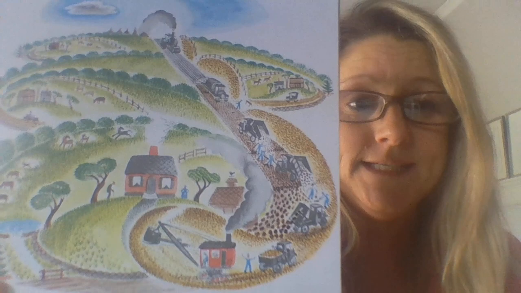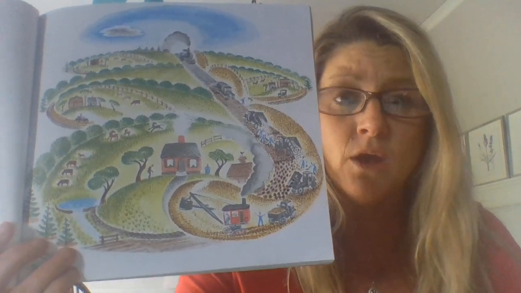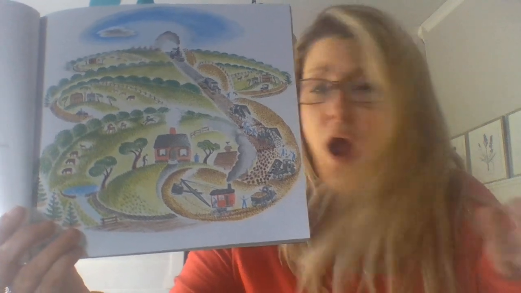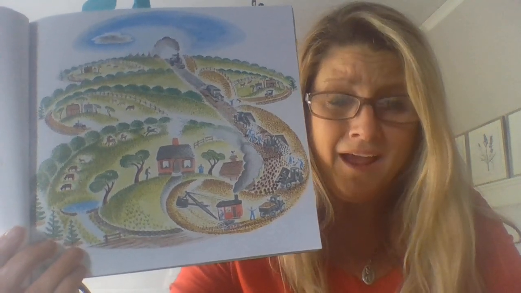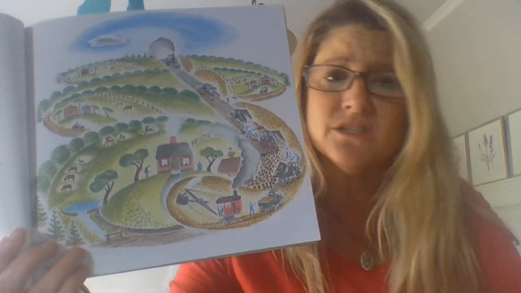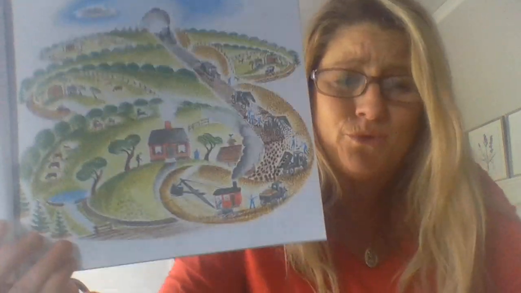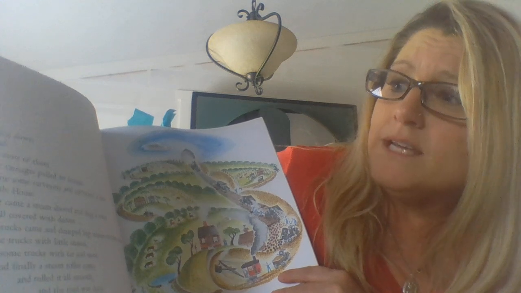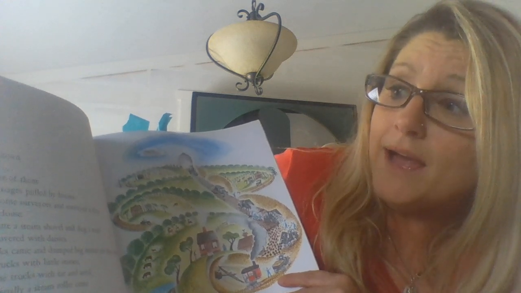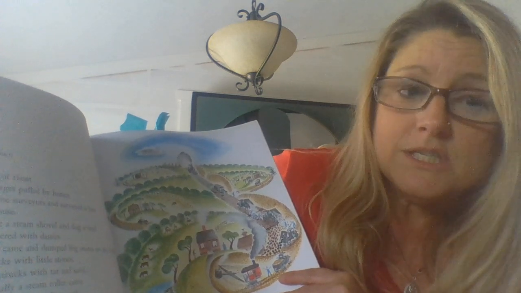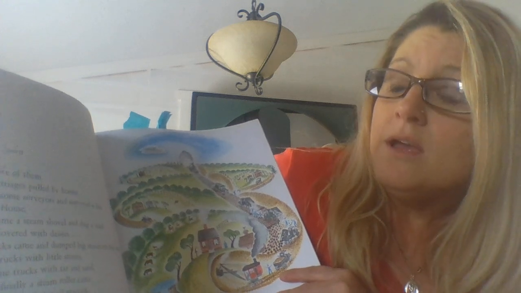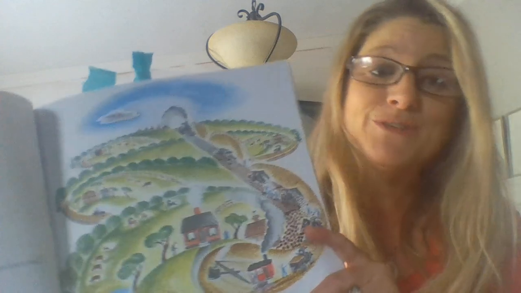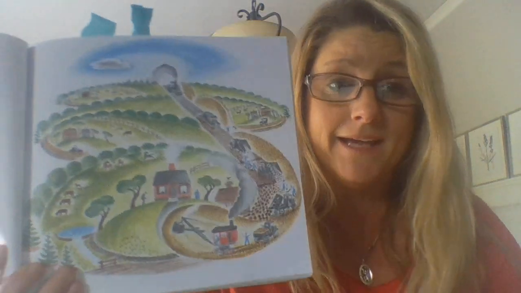That's a good idea, like surprise, like what in the world? What's happening? That's surprise. She's unsure, she's confused. What is going on here? The words tell me, "One day the little house was surprised to see a horseless carriage coming down the winding country road." So she's talking about she was surprised.